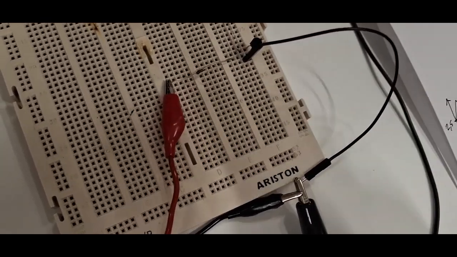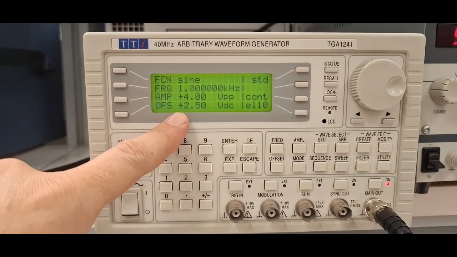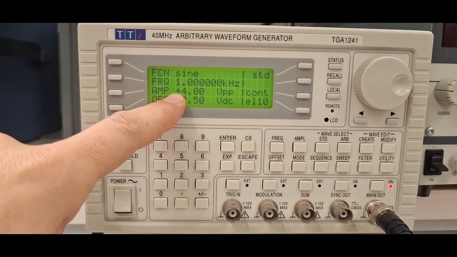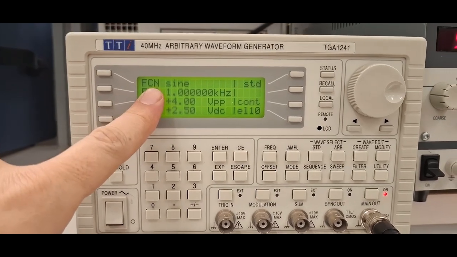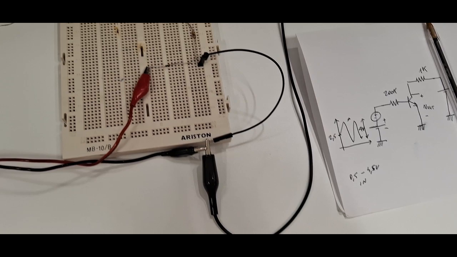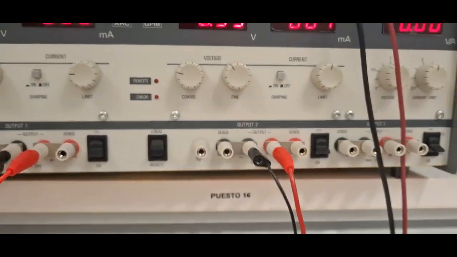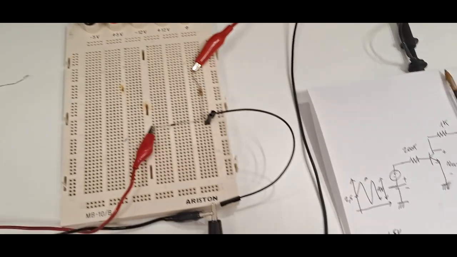So on this side, the base side, I have my function generator with an offset of 2.5 volt, 4 volt peak to peak, and 1 kilohertz frequency of my sinusoidal waveform. On the other side, on the collector, I have my fixed battery of 7 volt, almost 7 volt. It's okay like this. So now I want to connect here my oscilloscope so that I can see this trace.